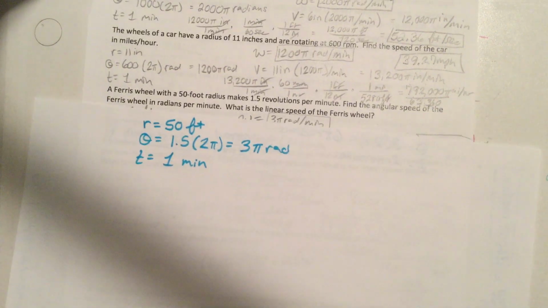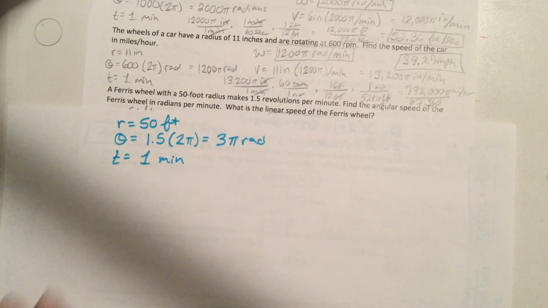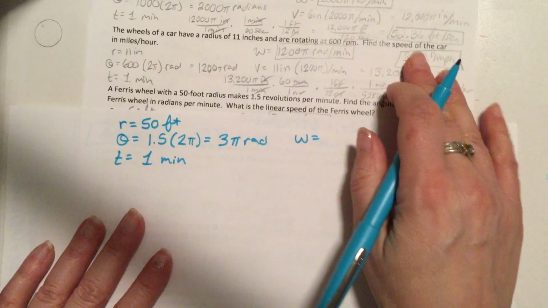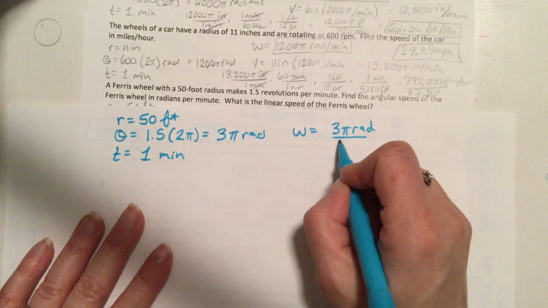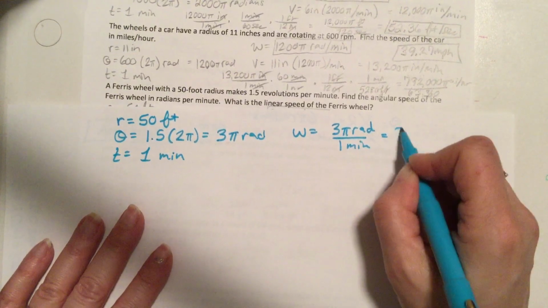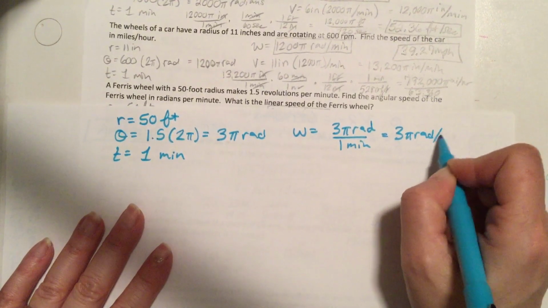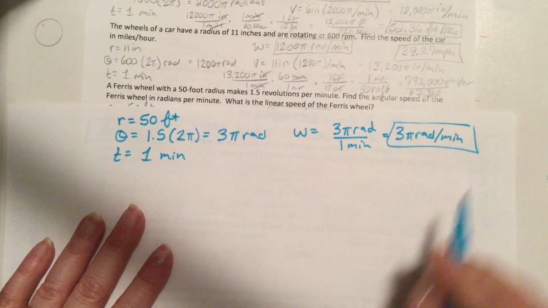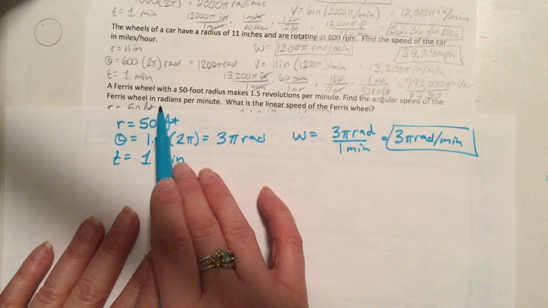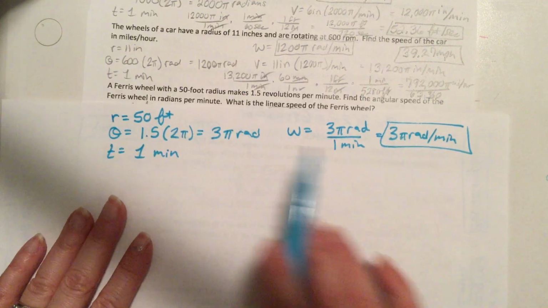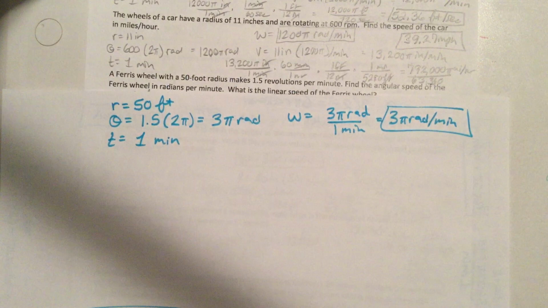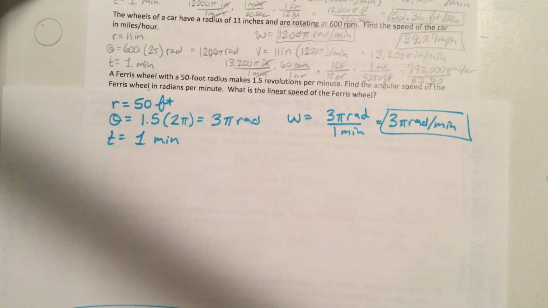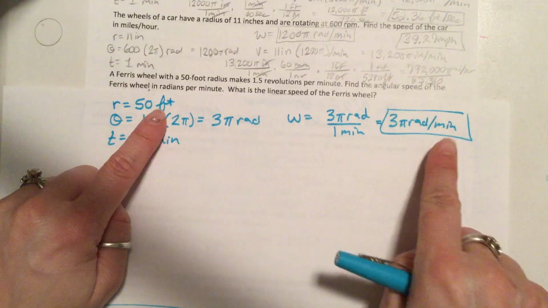So if I go ahead and I figure out the angular speed, omega equals theta, 3 pi radians over 1 minute. So it's 3 pi radians per minute. Got it. Okay, so find the angular speed of the Ferris wheel, radians per minute. Check. Find the linear speed of the Ferris wheel. Now, if it doesn't tell you, like it doesn't say feet per second, miles per hour, you get to just keep it at whatever the labels are. So for us, it's going to be feet per minute.